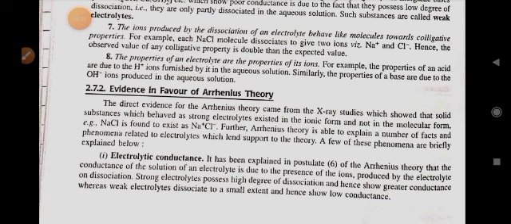Electrolytic conductance. It has been explained in postulate 6 of the Arrhenius theory that the conductance of the solution of an electrolyte is due to the presence of the ions produced by the electrolyte on dissociation.